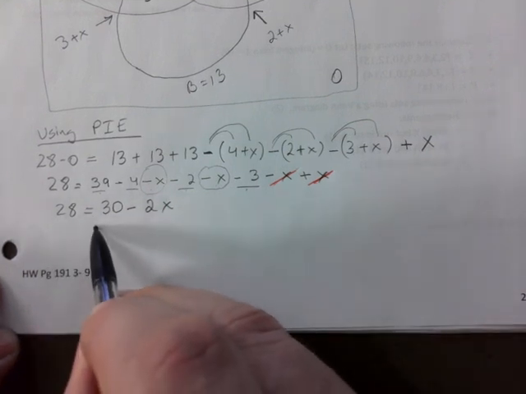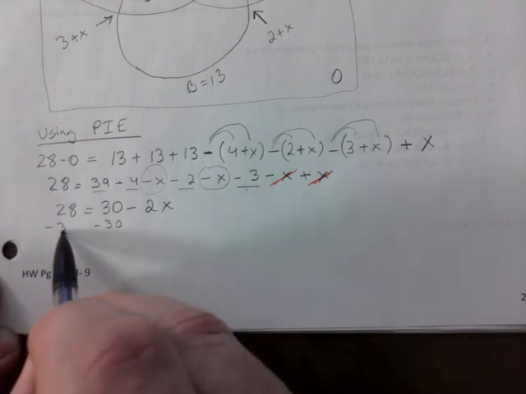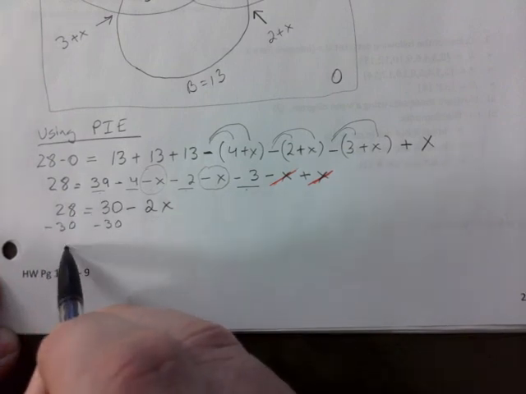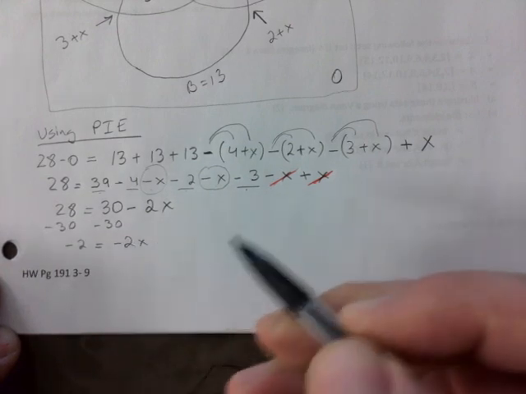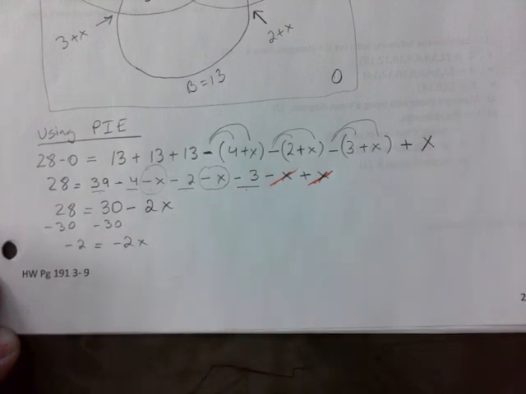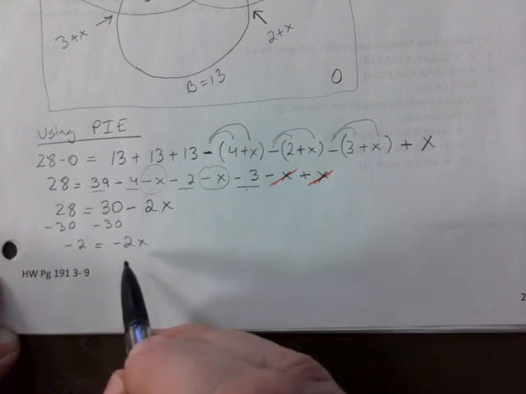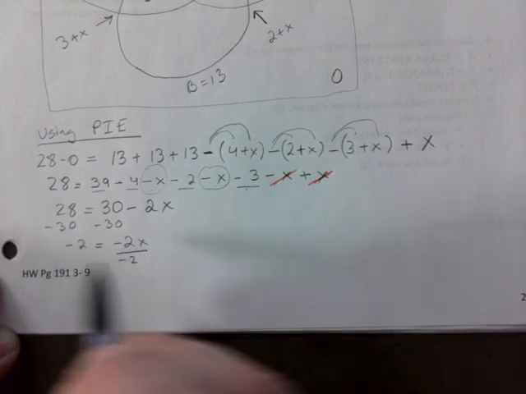And now we're going to subtract 30 from both sides. 28 minus 30 is negative 2. Is equal to negative 2x. We don't worry about the negatives because they're going to cancel out right now. Divide both sides by negative 2.